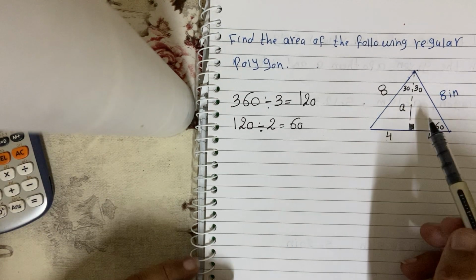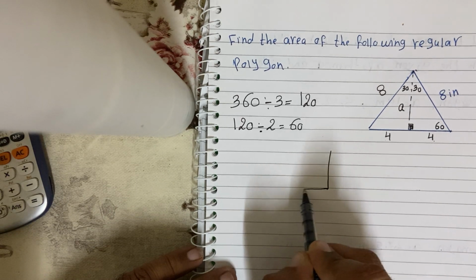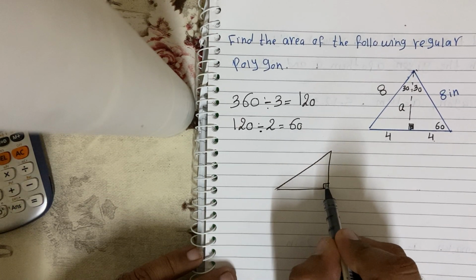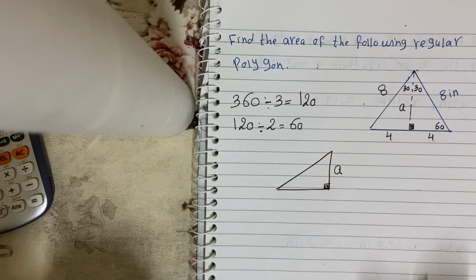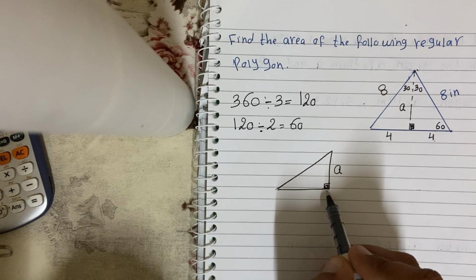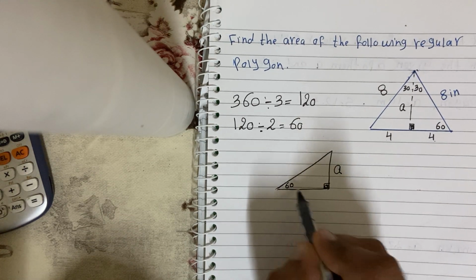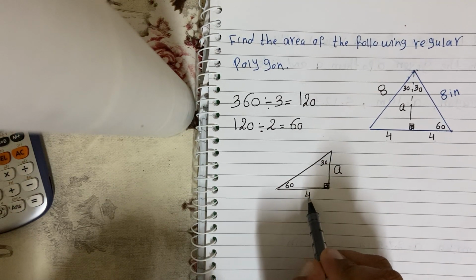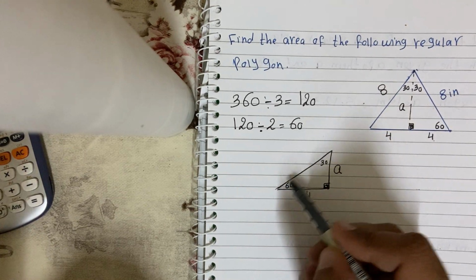So we are going to use any triangle you want, like that. This triangle, for example, this is the apothem, which I need to find. This angle is 90 and this angle is 60 and the smallest one is 30 and this part is 4. As I told you before, this is the hypotenuse.